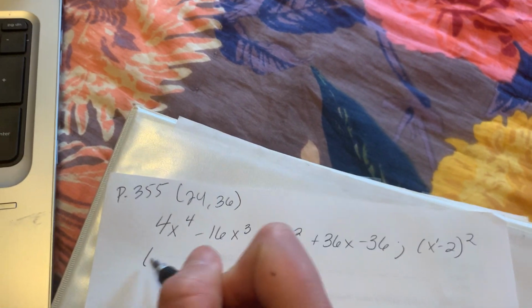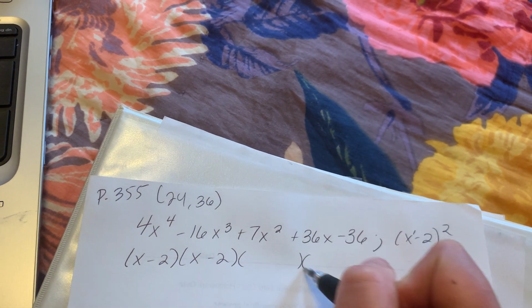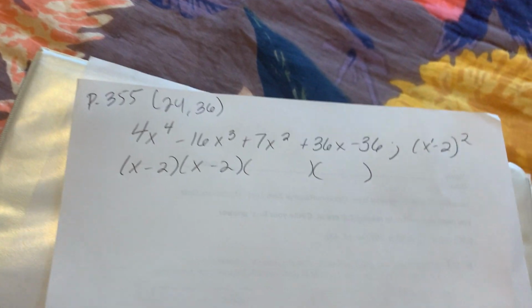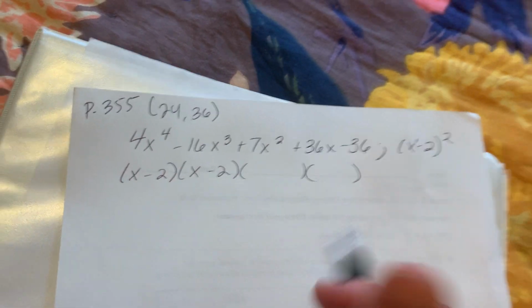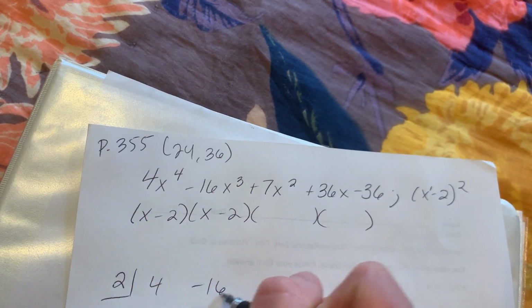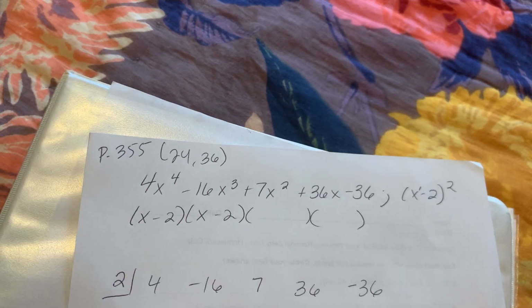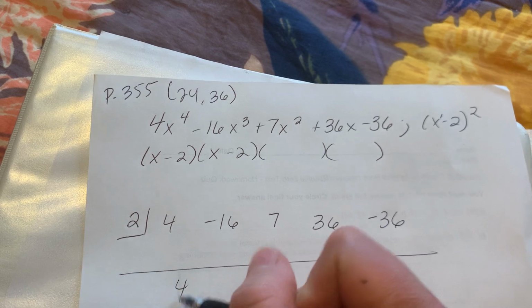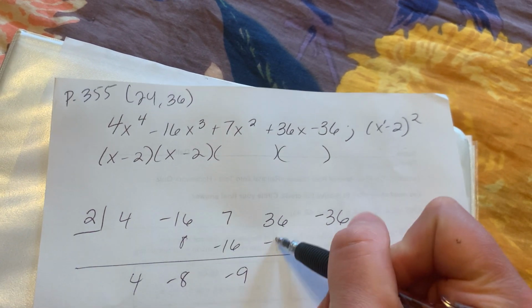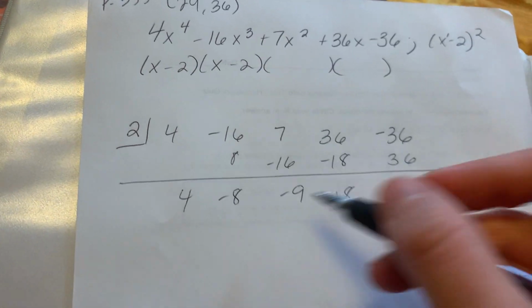So this is going to be the same thing as x minus 2 times something times something. They gave you 2 of them already. That's nice. So I would just start chipping away using synthetic division. So 2, 4, negative 16, 7, 36. So dividing chips away or breaks down your polynomial. Okay. So now we're down to a reduced polynomial.